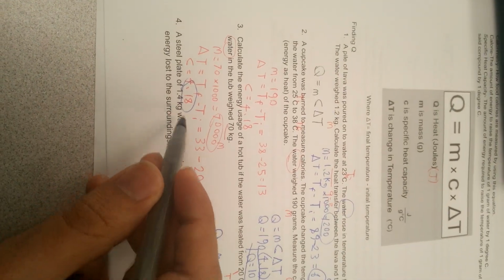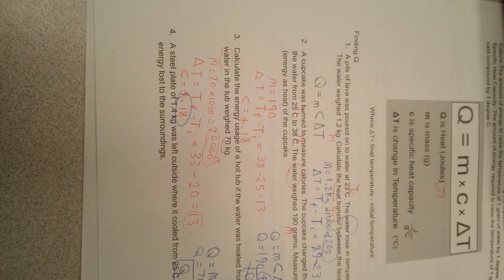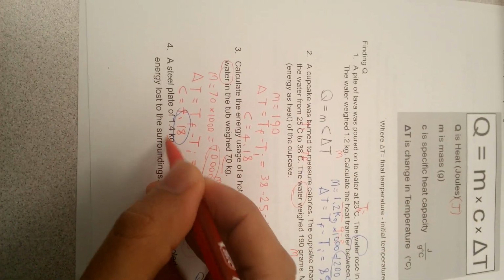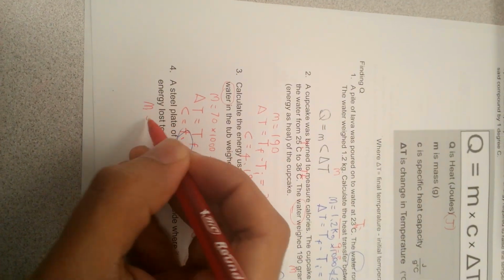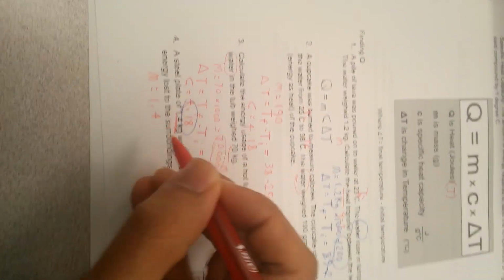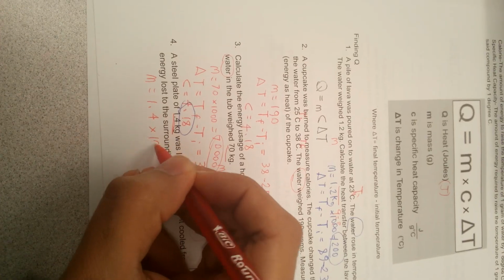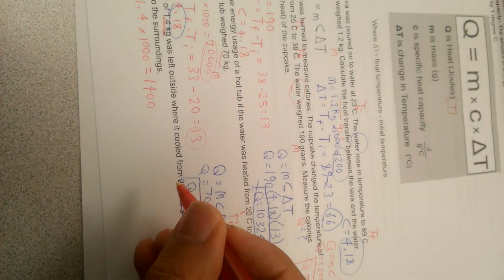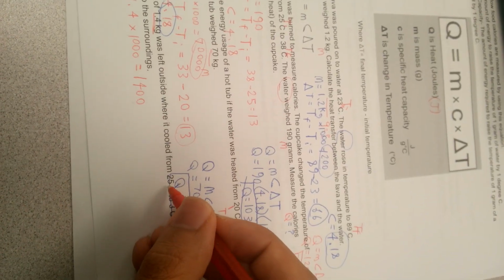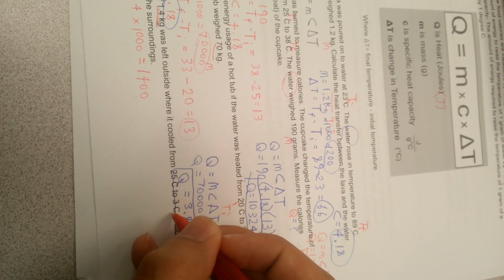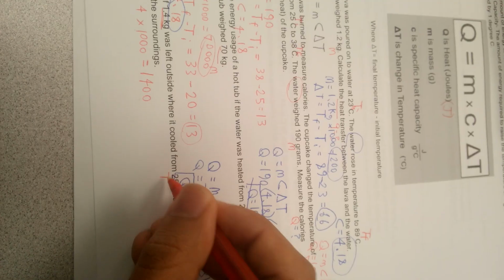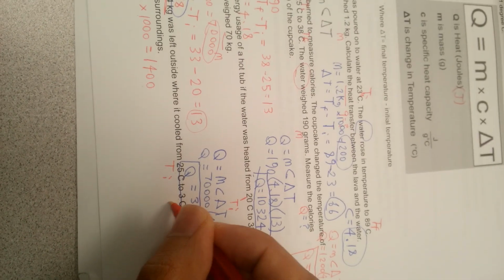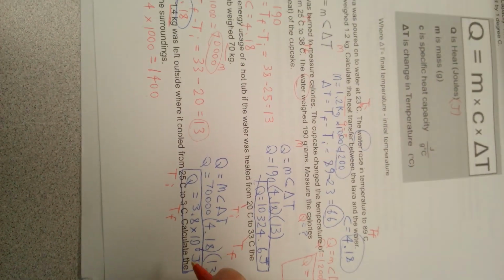It says a steel plate of 1.4 kilograms was left outside. So we know that this is our mass. So M is 1.4, but it's kilograms, so we have to multiply that by 1,000. Where it was cooled from 25 degrees Celsius to 3 degrees Celsius. So this is our initial temperature, and this is our final temperature.